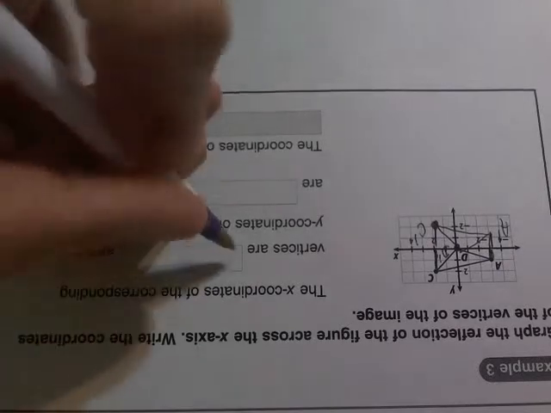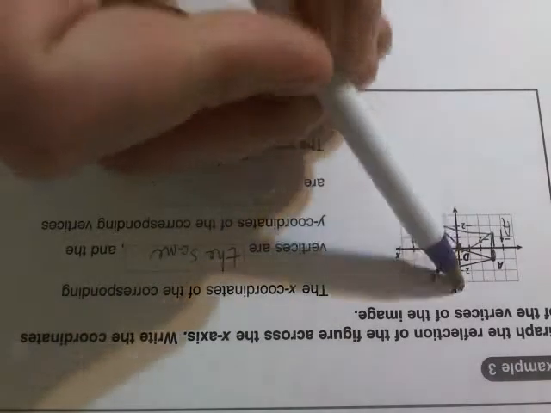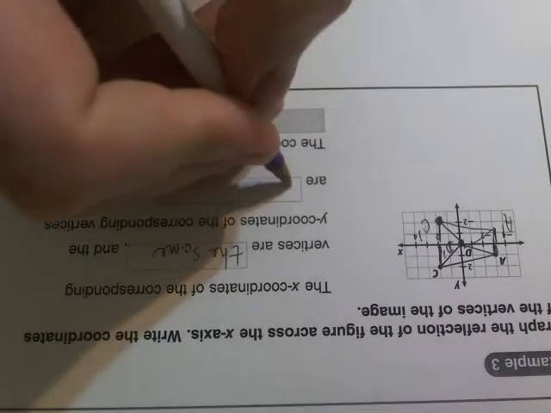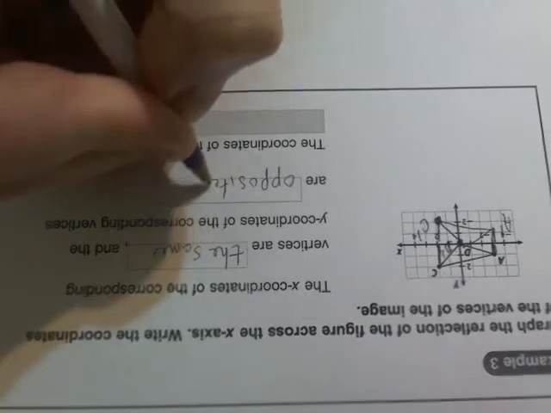Well, the x-coordinates of my new vertices ended up being the same. Nothing changed in terms of the x-axis numbers. What changed here are the y-coordinates. It was so many up, now it's so many down. That's what's changing here, the y-values. And those happen to end up being the opposite of whatever that number was before.